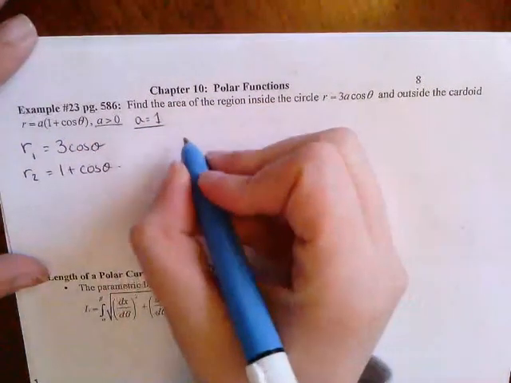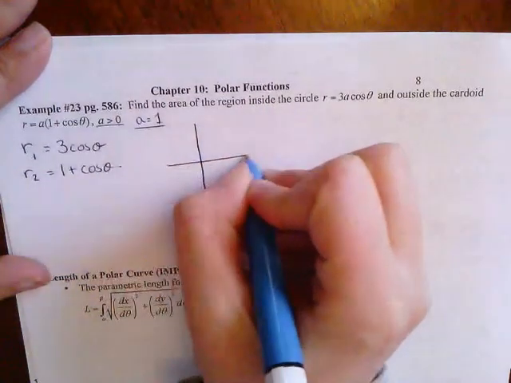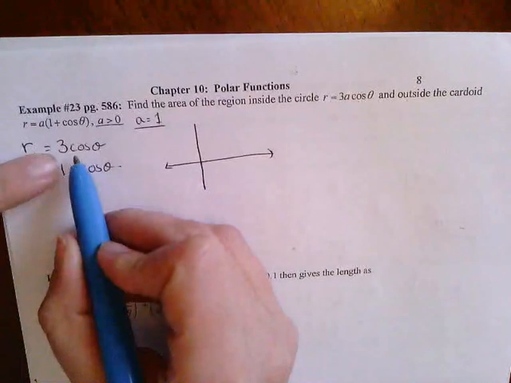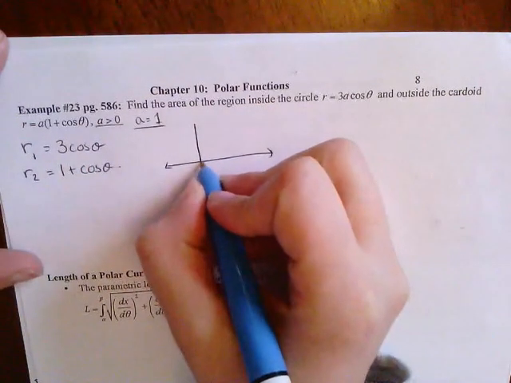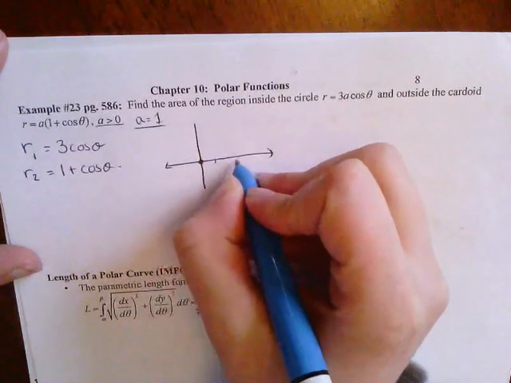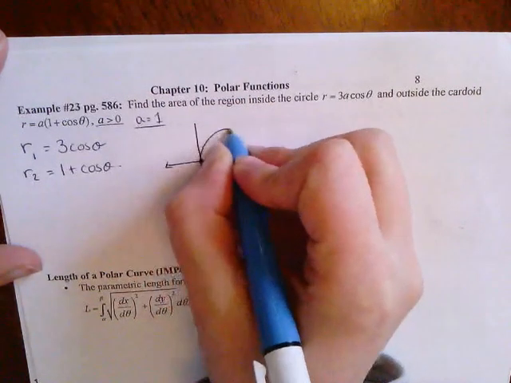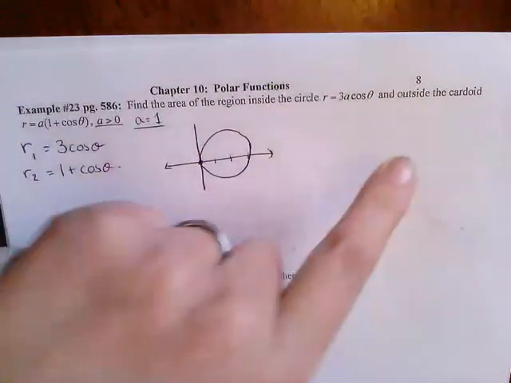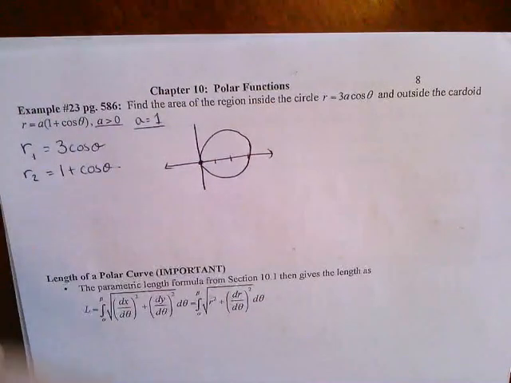Okay, so my picture is going to look like this. I have a circle with 3 cosine of theta, which basically means that it's a circle that starts at the polar axis and goes up to a radius of 3. And outside the cardioid of 1 plus cosine of theta.